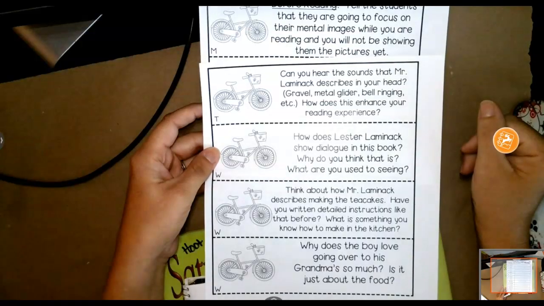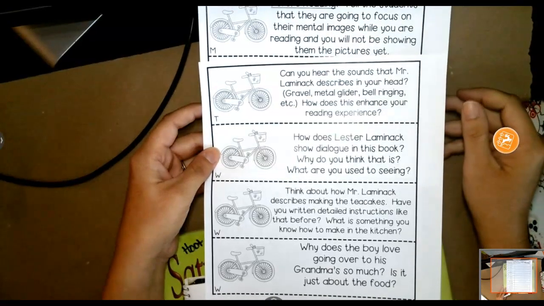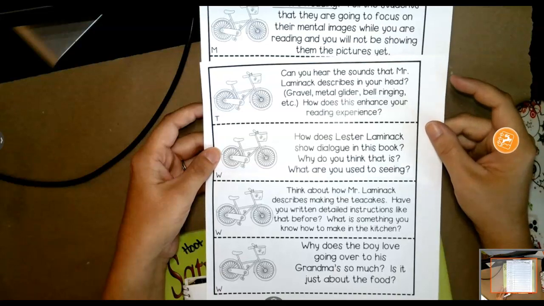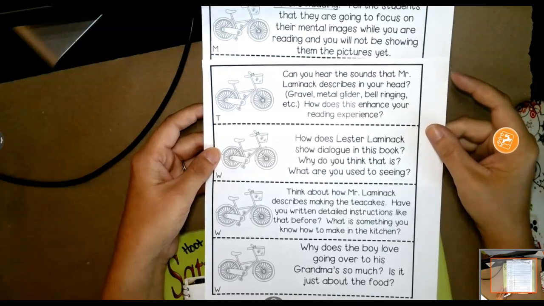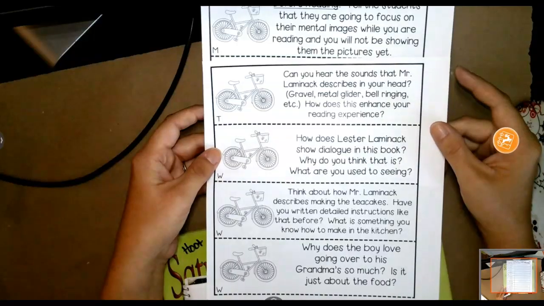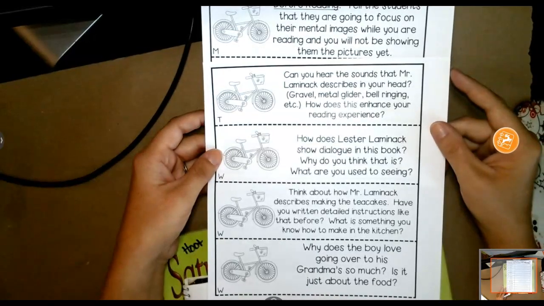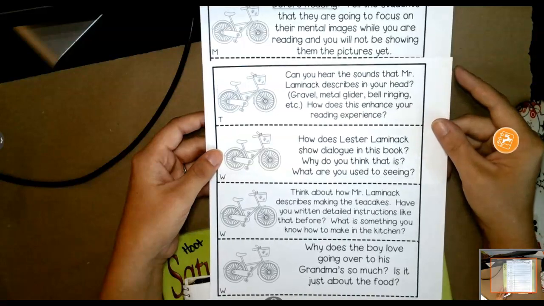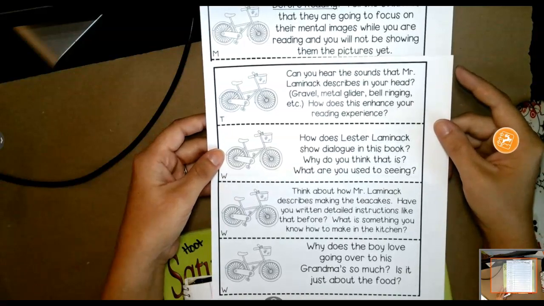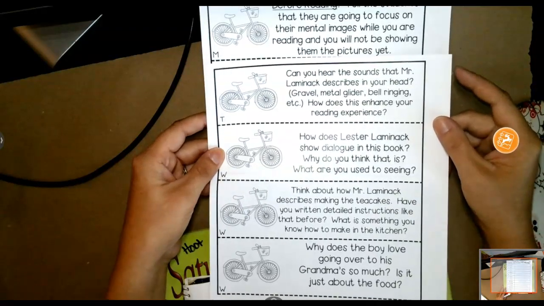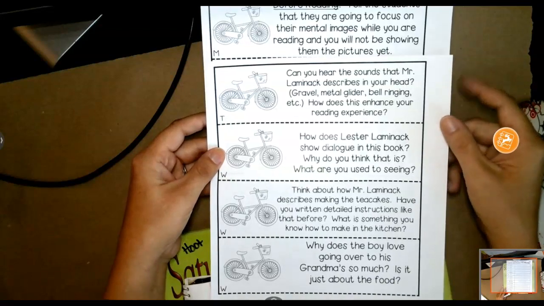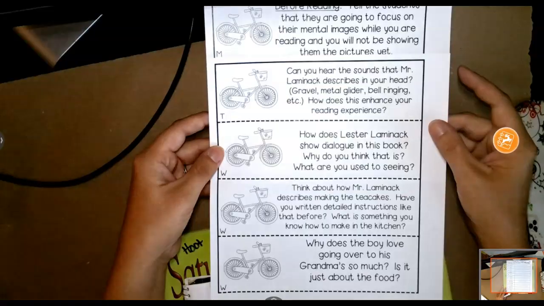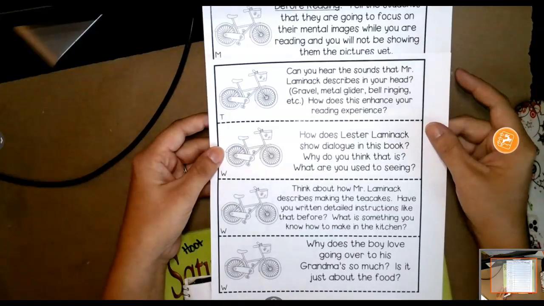And then the last question, can you hear the sounds that Mr. Lamanick describes in your head? Gravel, metal glider, bell ringing, etc. How does this enhance your reading experience? So when he's describing those sounds like the glider going crick, crack, how does that help you during your reading? Does it make it more vivid? Can you hear the sounds in your head? Are you able to visualize it better because you're hearing those sounds as you're reading the words in the book?